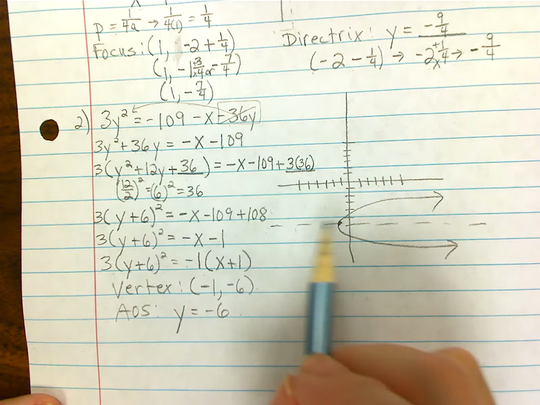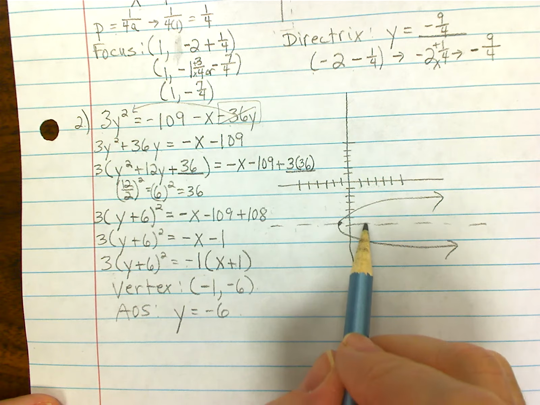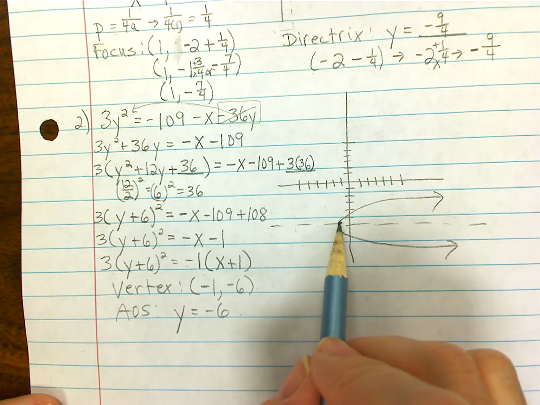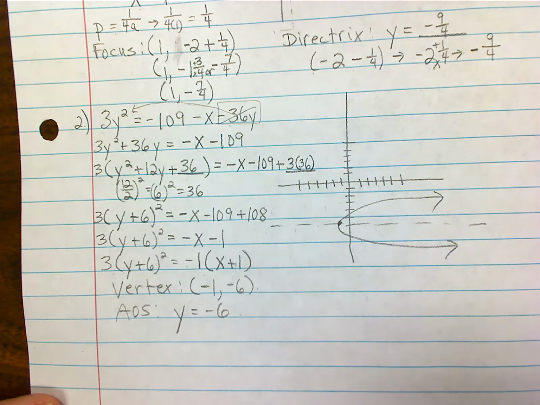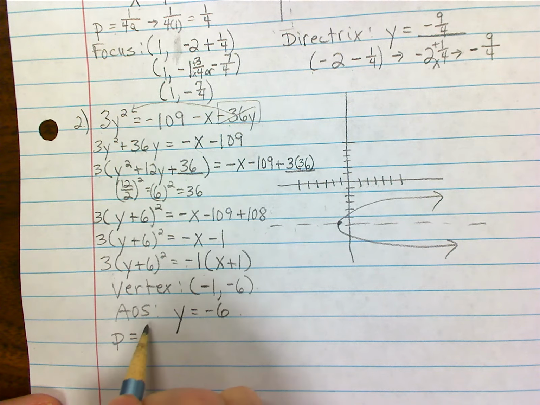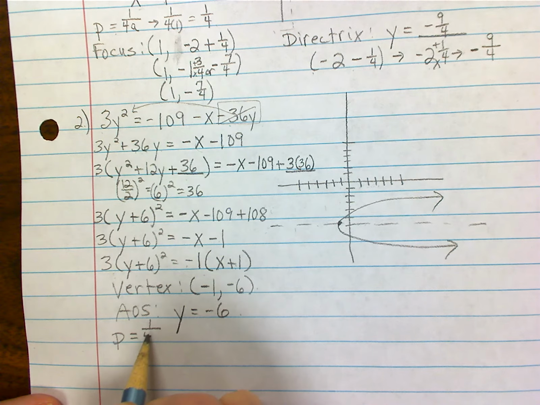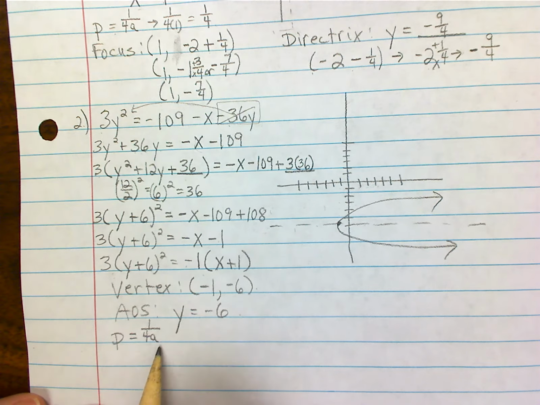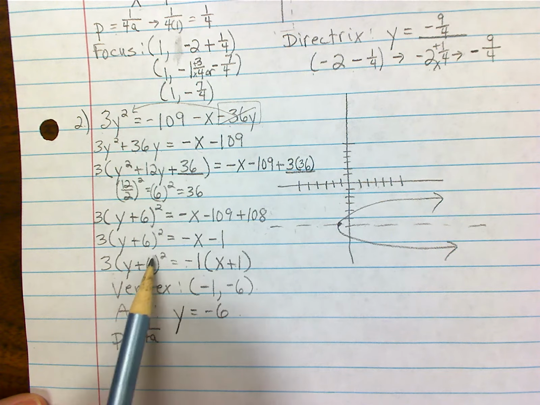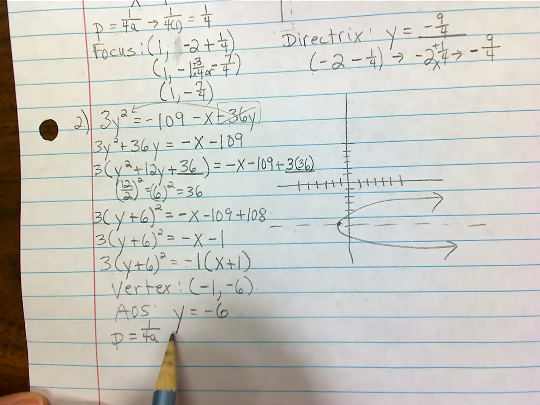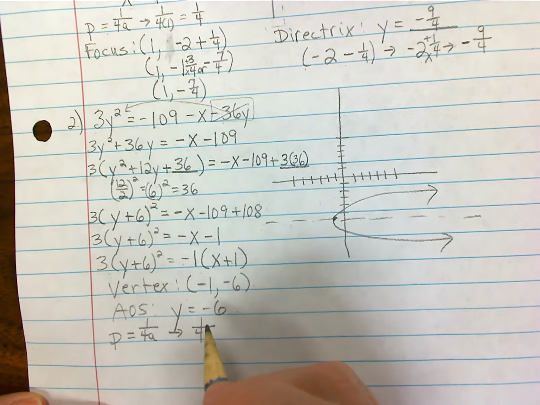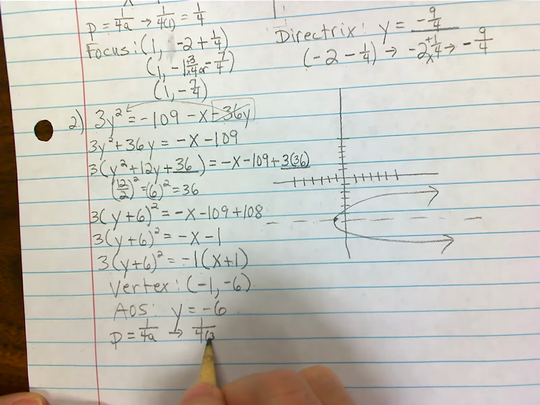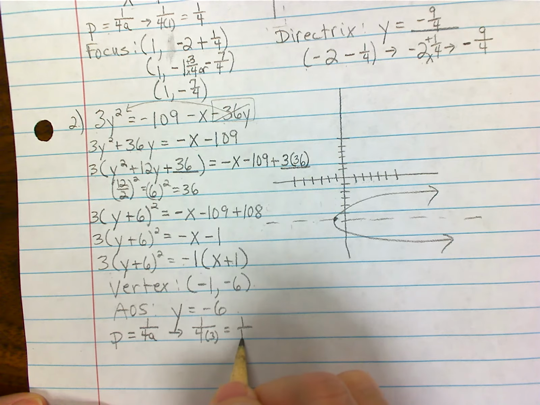And then my focus and my directrix are going to be on this axis of symmetry line, and they're going to be the same distance from the vertex. So we have to find that distance. So right here, P equals 1 over 4A, and A is the coefficient of your squared term. So this becomes 1 over 4 times 3, which equals 1/12.